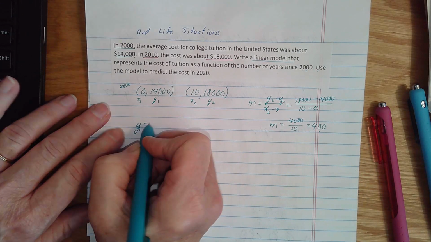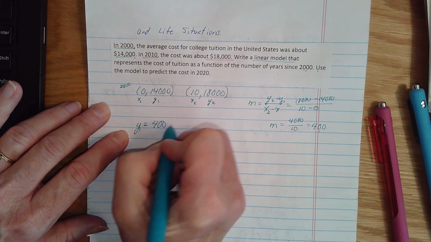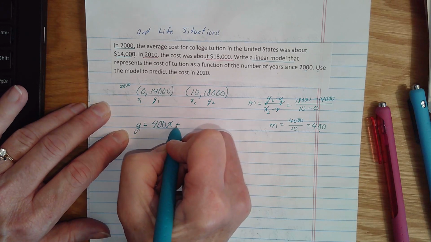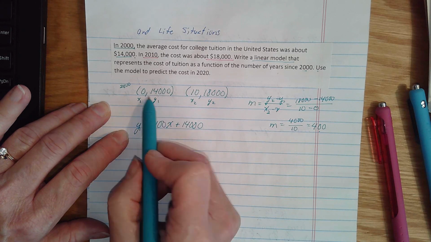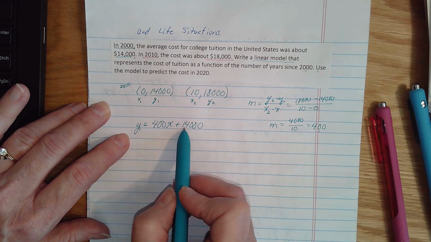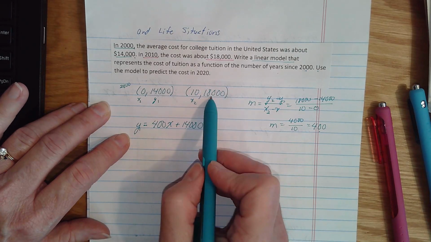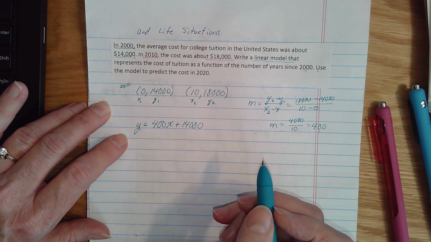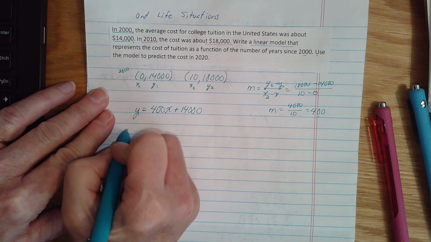So the cost equals 400 times the number of years plus that base price, that initial starting value of $14,000. So say in 2001, it would have been $14,000 plus 400, which is over time, over 10 years, we're going to get to $18,000.